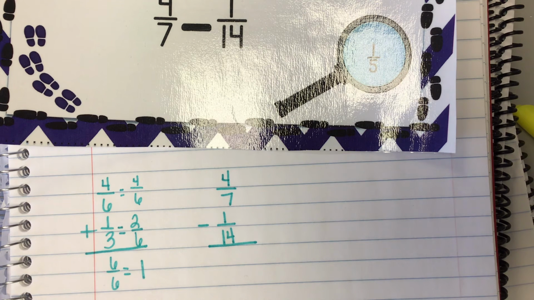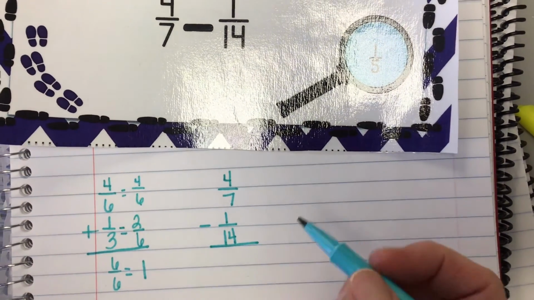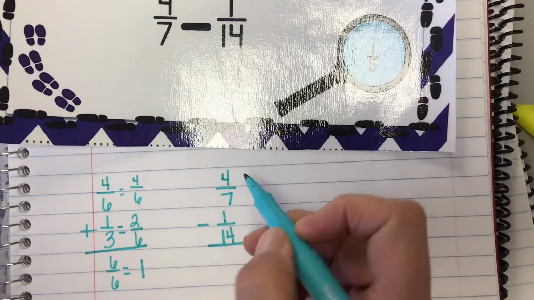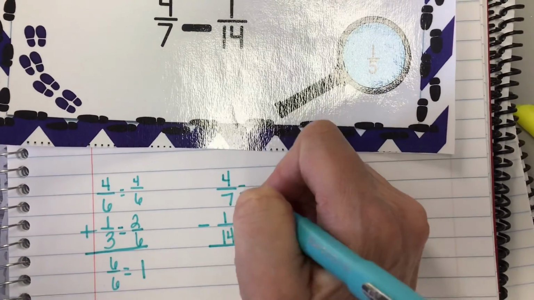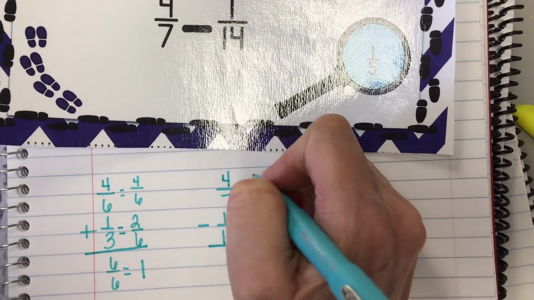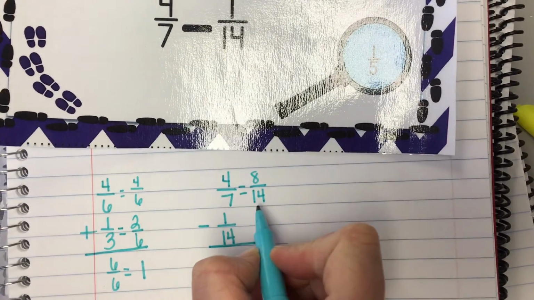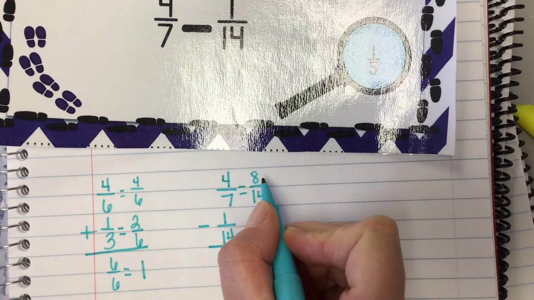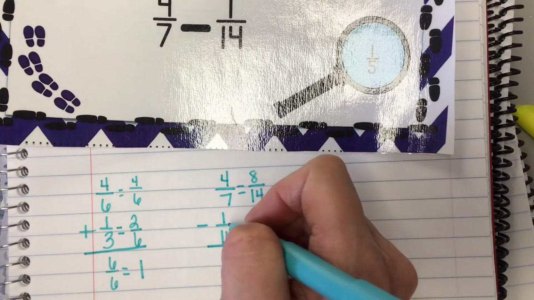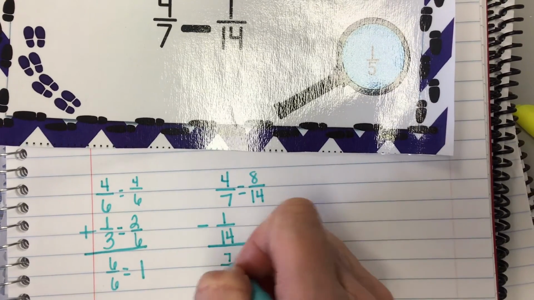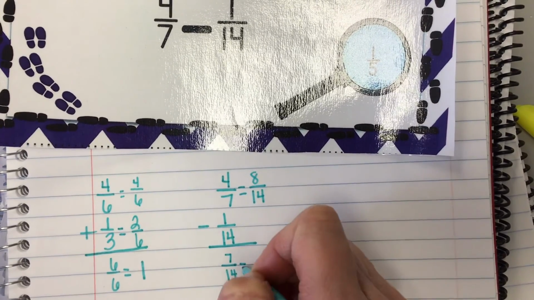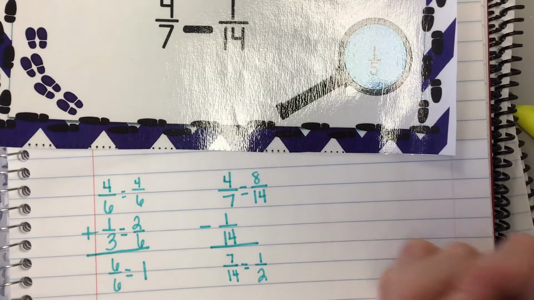Okay, so what do you have as your answer, McKenna? Okay, so 4/7 is equal to 8/14. 7 times 2 is 14. 4 times 2 is 8. 8/14 minus 1/14 is 7/14, which equals 1/2.